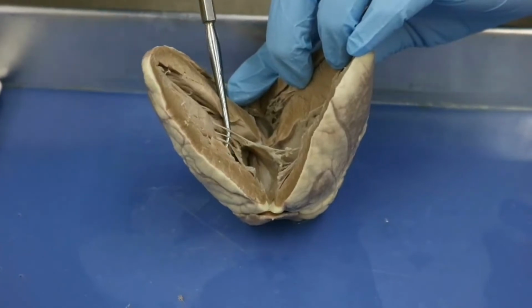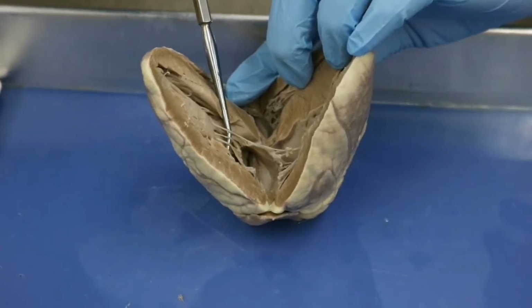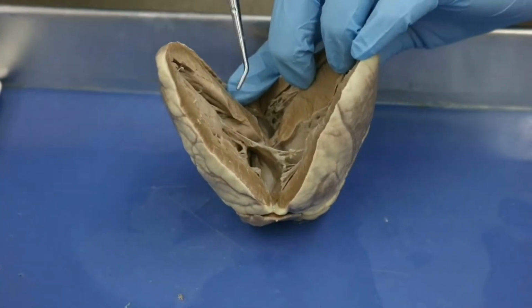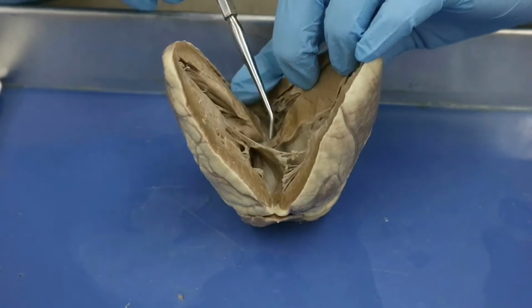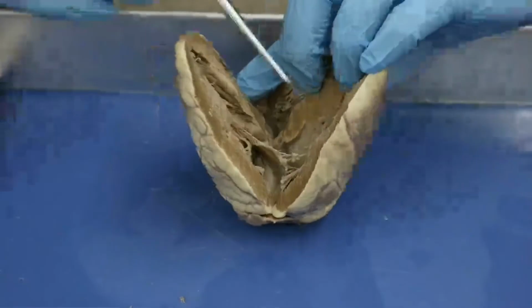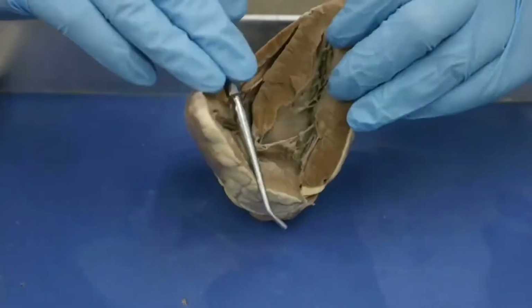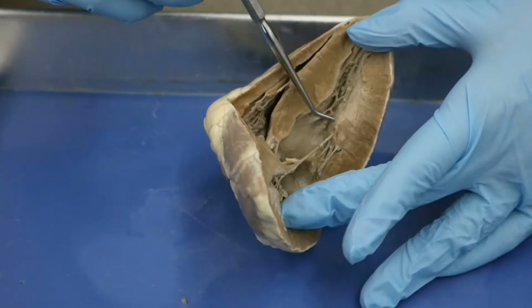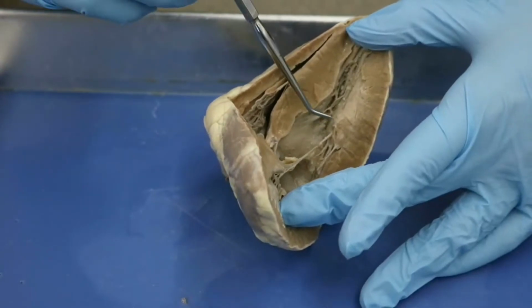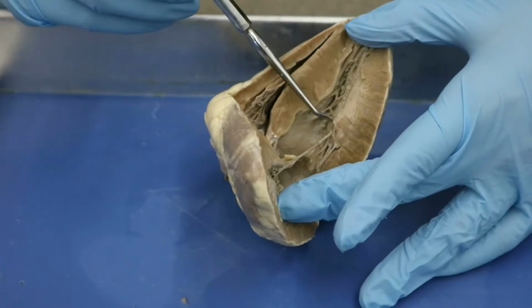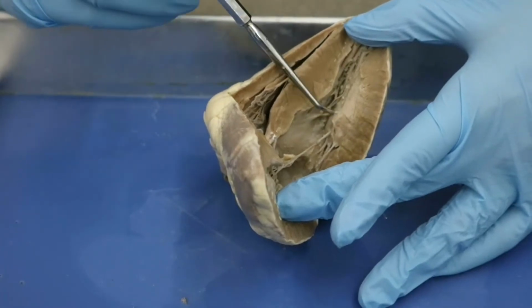So these are going to be your chordae tendineae. So chordae tendineae I can think of as being cords, right? So it's these strings that are attaching this kind of fleshy tissue here to this muscular tissue here, and you can also see it, if I can hold it, attaching to this muscular tissue here. So this little muscular tissue that the chordae tendineae is attaching to is your papillary muscle.